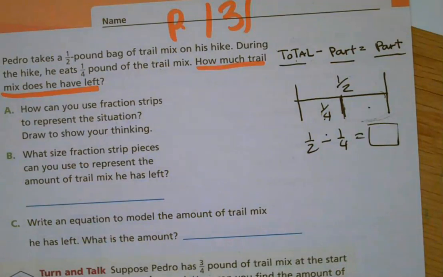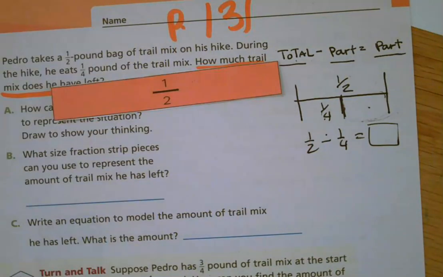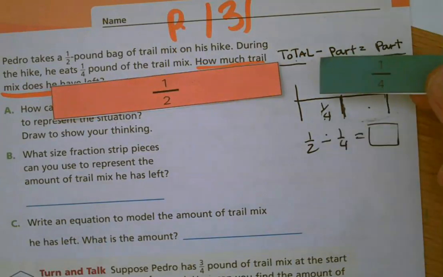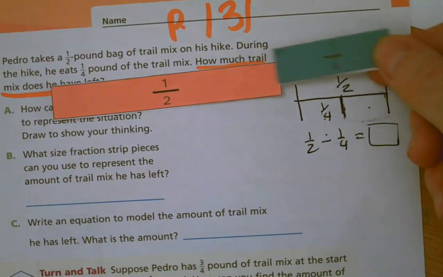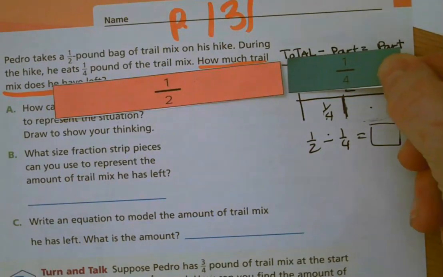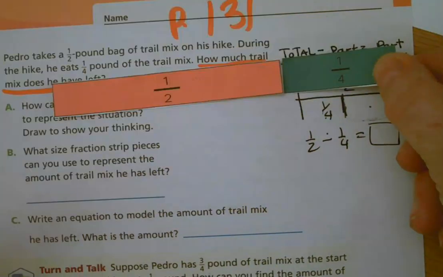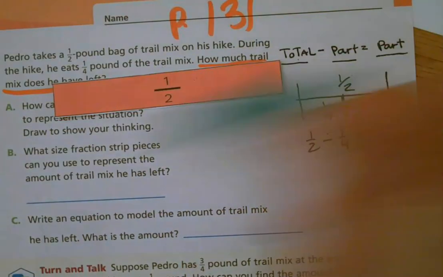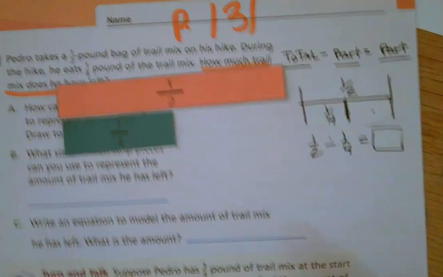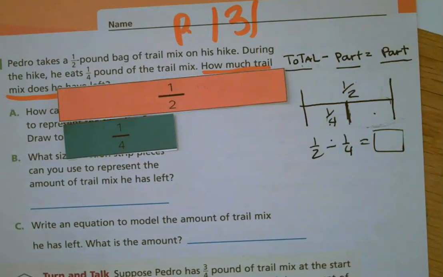All right, how can I use fraction strips to represent the situation? Well, I can represent this as the total. All right, now when I go to put the 1/4, what do I do with this 1/4? I'm not going to add it to the end. I'm not just going to put it here on the end because that looks like an addition problem, this plus that. What needs to happen is I need to compare it underneath and say that much has to be taken away.